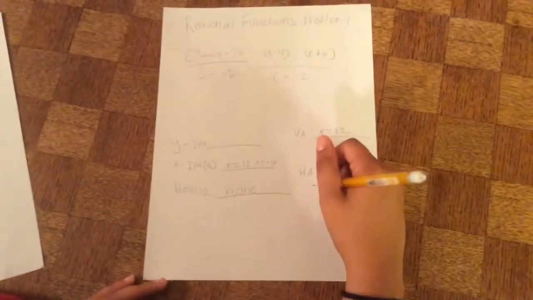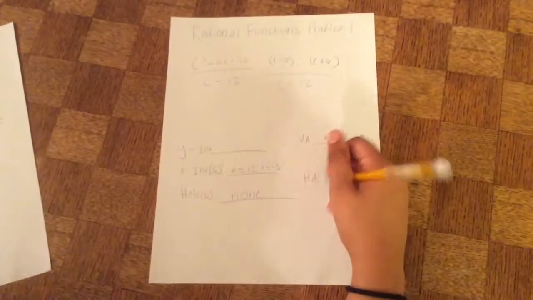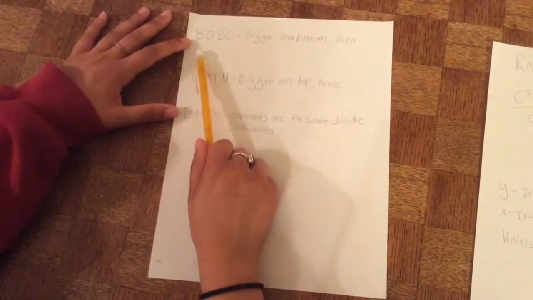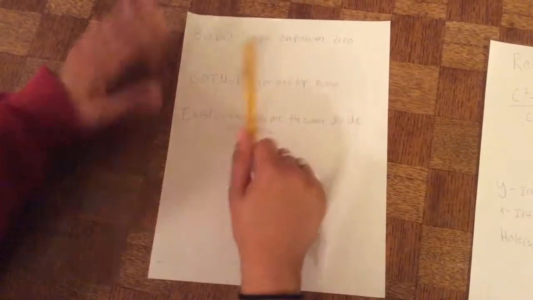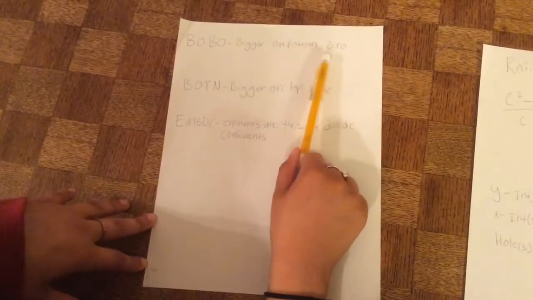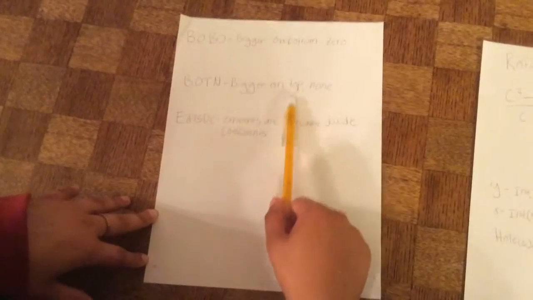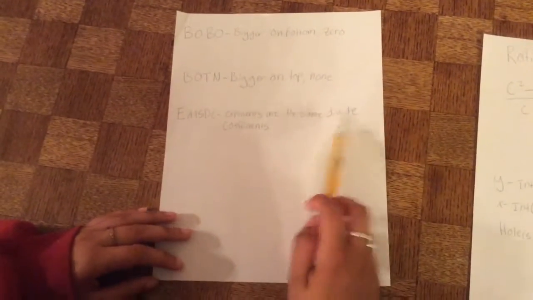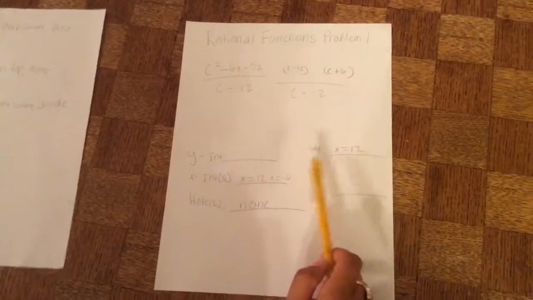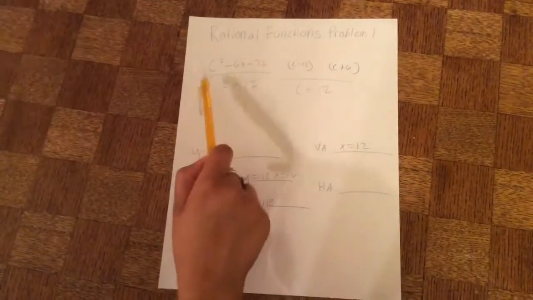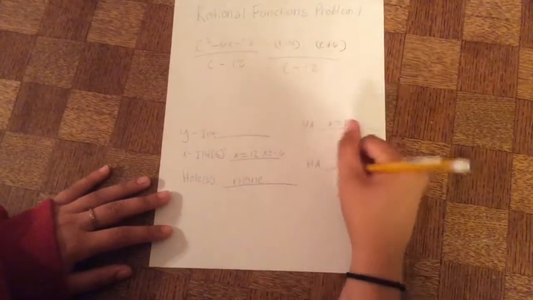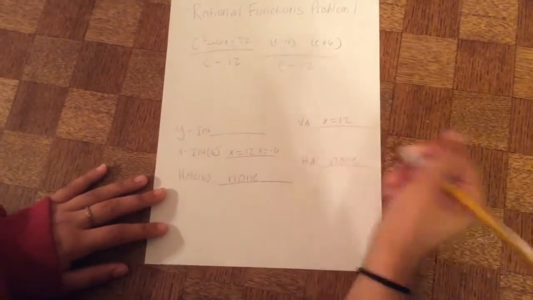Next I look for the horizontal asymptote, which you figure out by these 3 things. If the degree is bigger on the bottom, then it's going to be 0. If it's bigger on the top, it will be none. And if the exponents are the same, you divide the coefficients. In this specific one, it's bigger on top because it's x squared versus just x, so it's going to be none. So we have no horizontal asymptote.